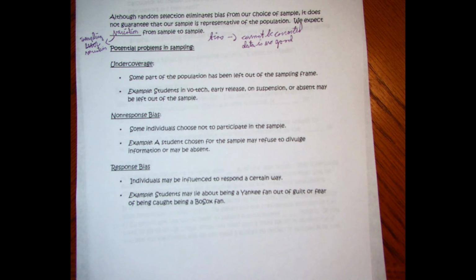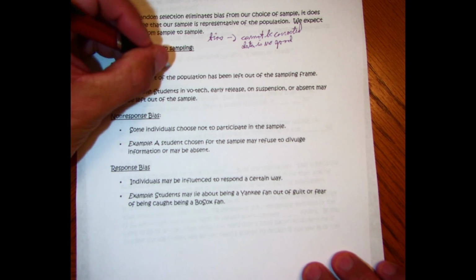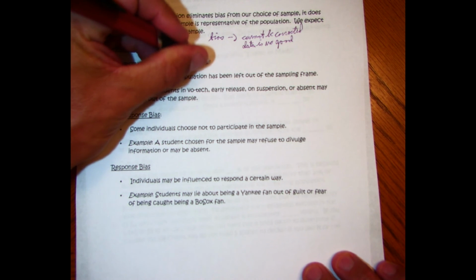And sampling, undercoverage. This is when some part of the population is left out. Now, undercoverage is going to happen in a poorly designed sample, and generally any sample that is not created through randomization.